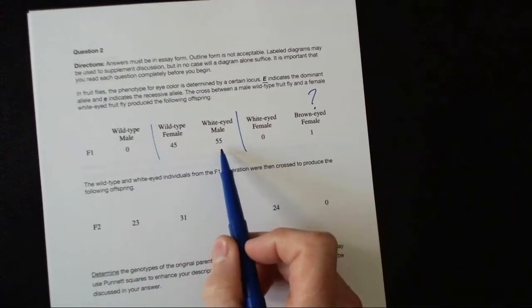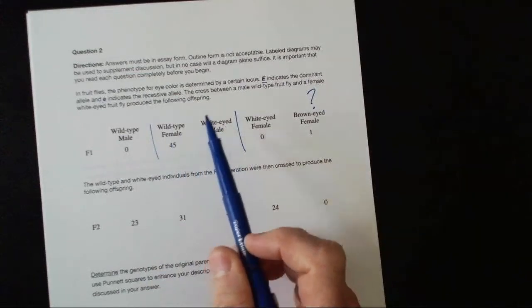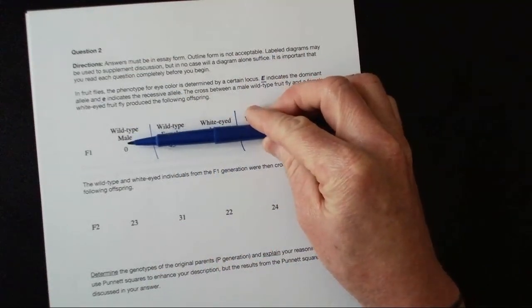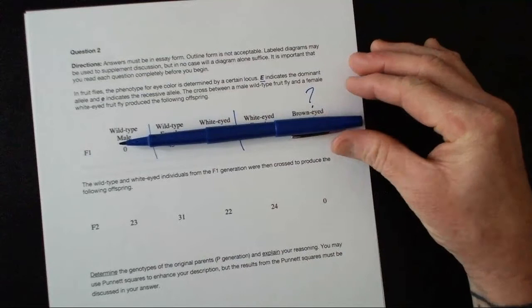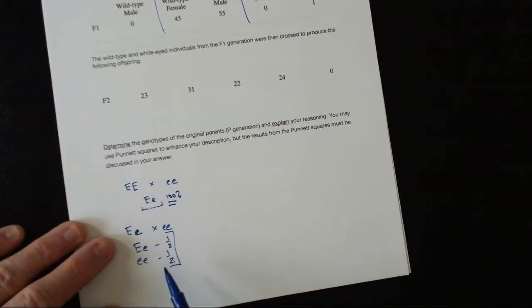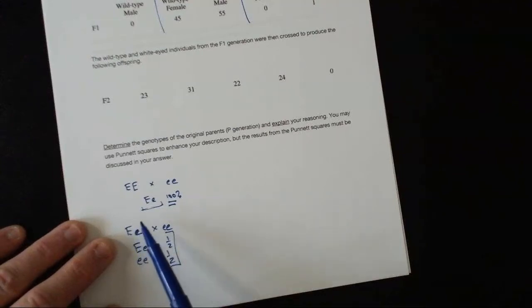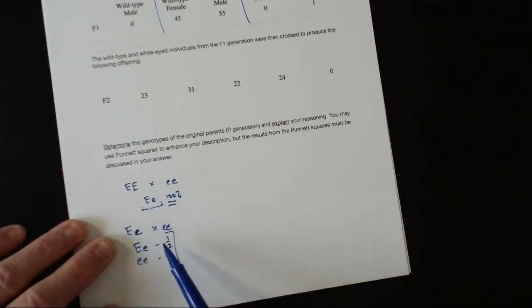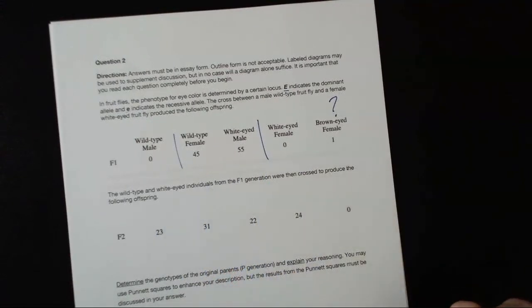So 45 and 55. Well, wild type, white eyes. If we were only looking at wild type and white eyes, and we don't pay any attention to the sex of the flies, then this could be a viable option. We could have had one parent that was heterozygous and one parent that was homozygous recessive. That's a possibility. But at this point, we know that white eyes are actually a sex-linked characteristic.